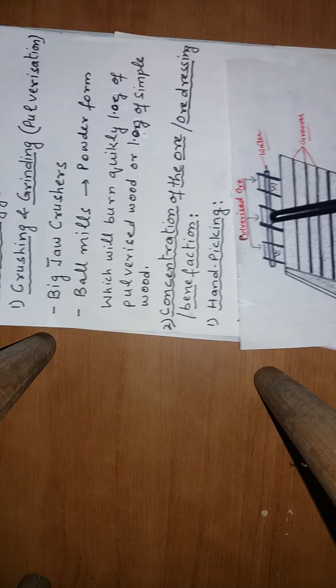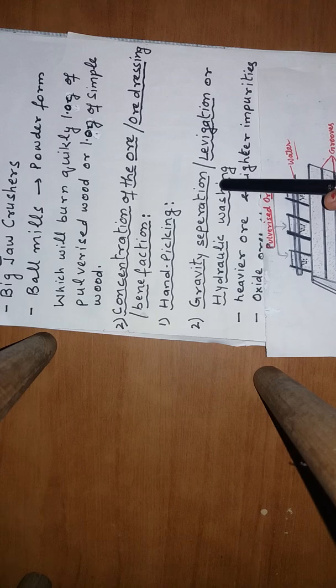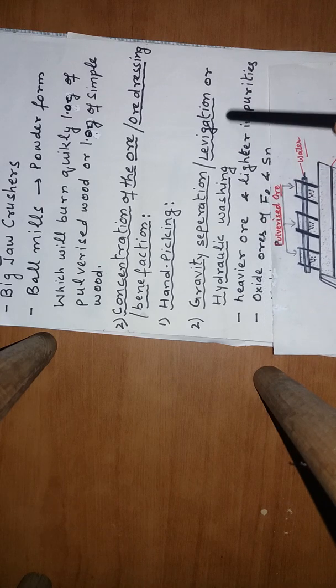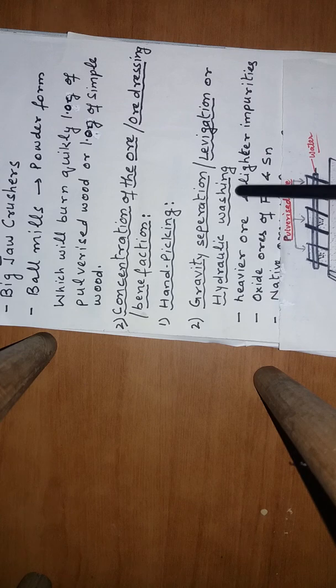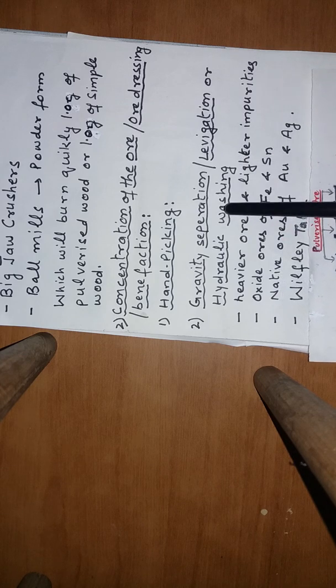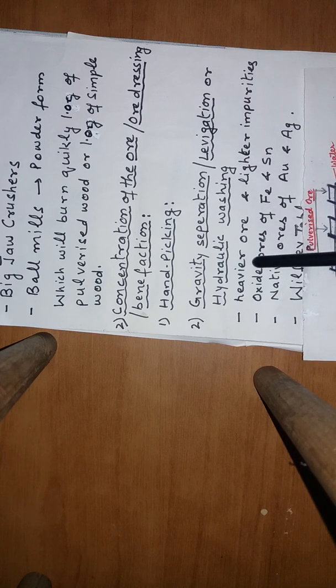The second step is the gravity separation process, and it is also known as levigation or the hydraulic washing. Now what is the gravity separation process? In this process we separate the ore from the impurities by washing the ore, and this process is mostly used for the heavier ores, where impurities are lighter in nature.